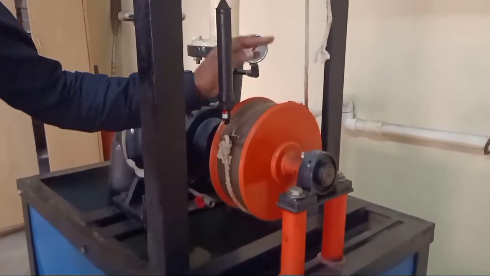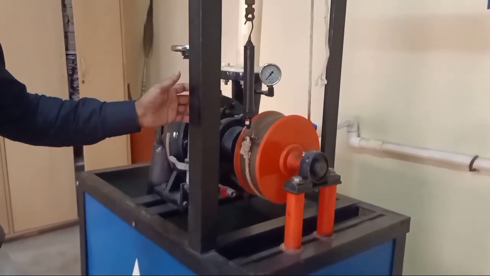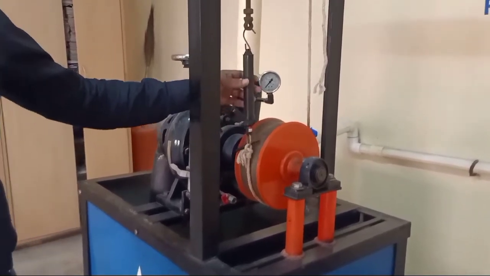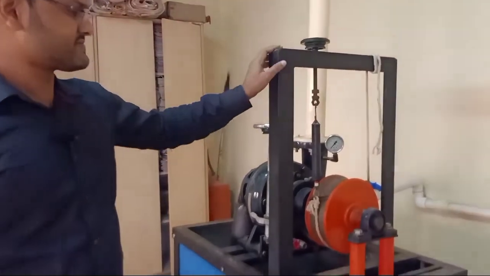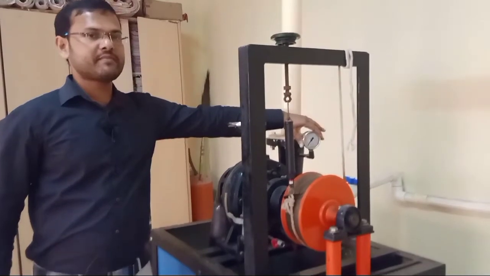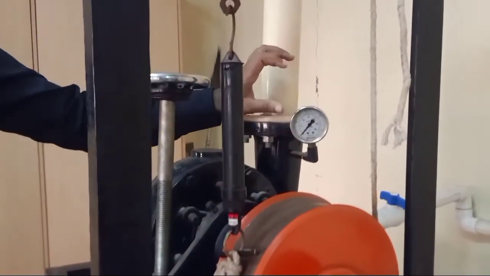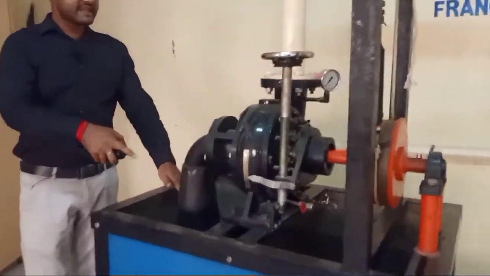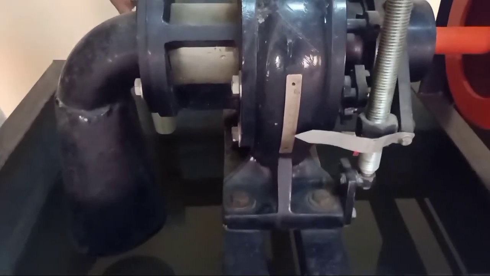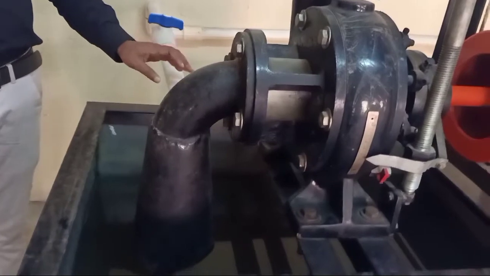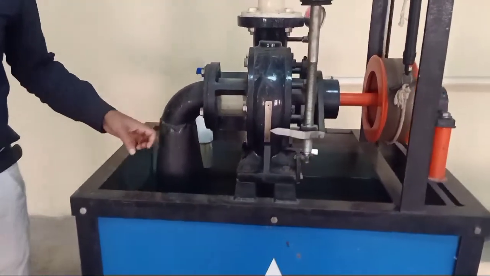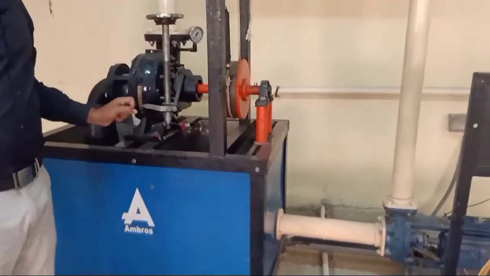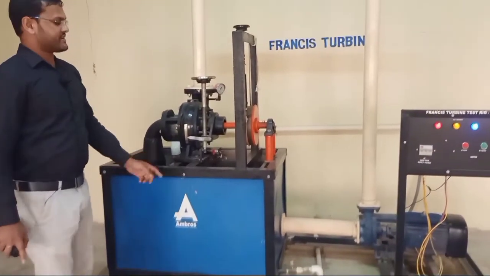The dimension of this drum is 292 mm in diameter, and this is the weight balance which is used to measure the weight, and this is a pressure gauge which is used to measure the pressure, and this is the storage and tail race of the turbine, and this is the delivery pipe to fill the water at the turbine sump or tail race, and this is the discharge pipe which is used to discharge the water from the reservoir or storage.